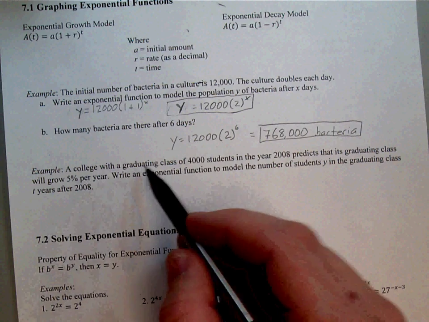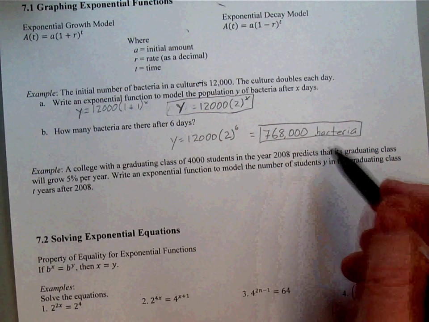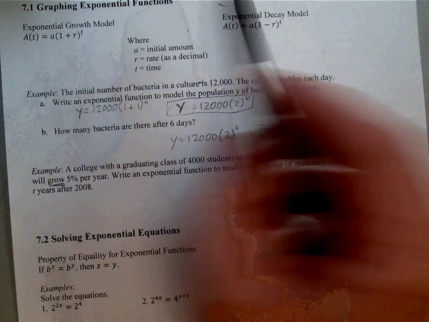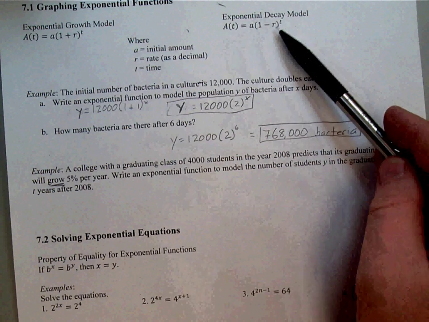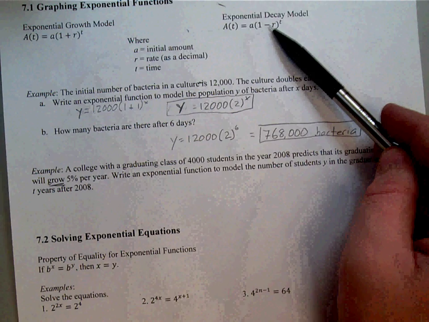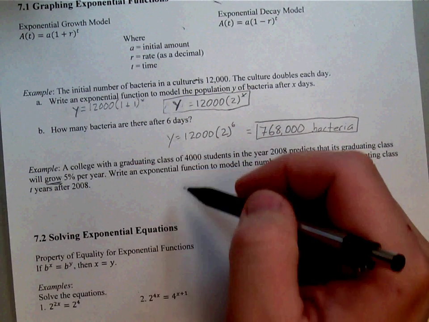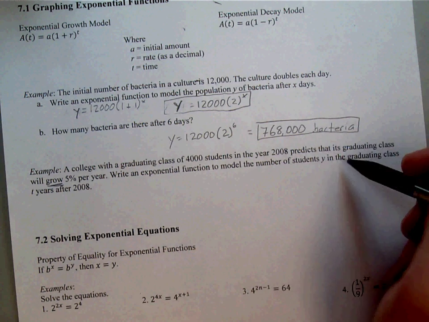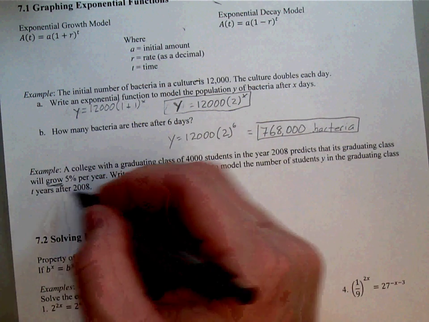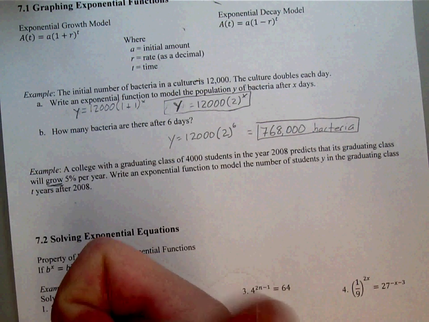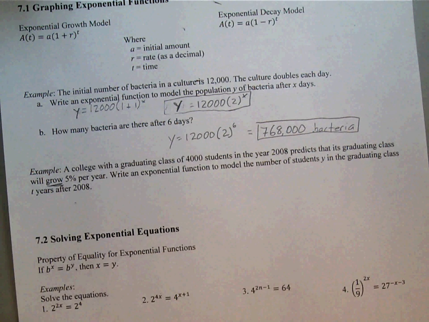Okay, next, a college with a graduating class of 4,000 predicts that its graduating class will grow. So this is growth. Again, we don't have an example on here of decay, but if it was decay, we use the exact same thing, but use a minus. But this one is growing 5% per year. Write an exponential function to model the number of students y in the graduating class t years after 2008. So you're saying to use y and t for the variables.